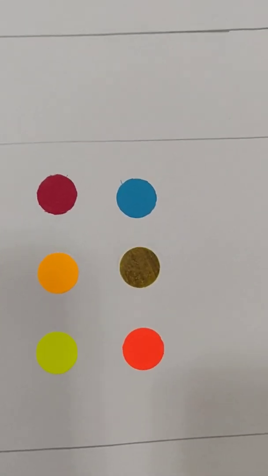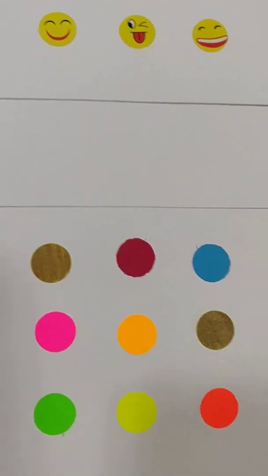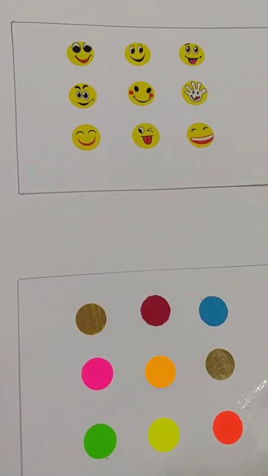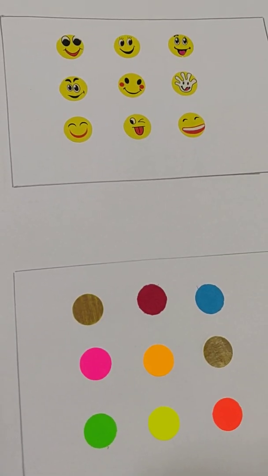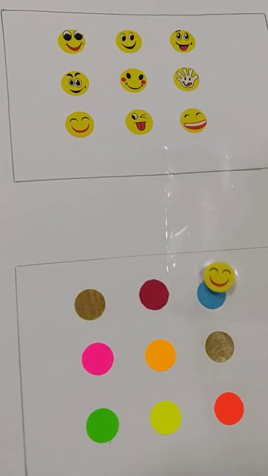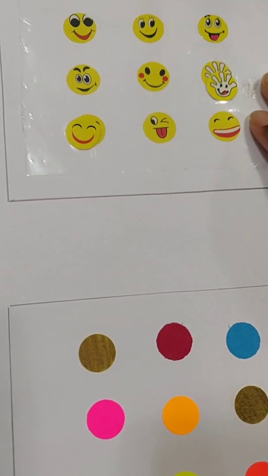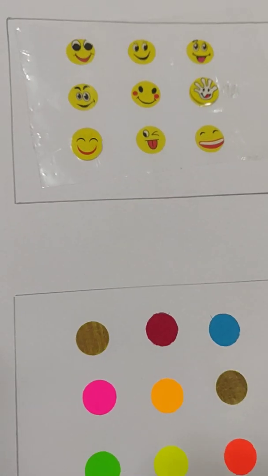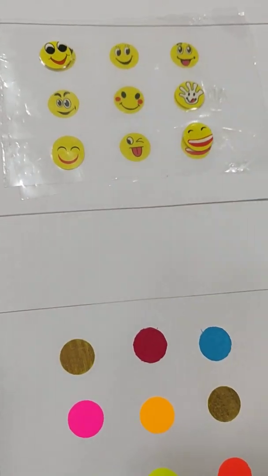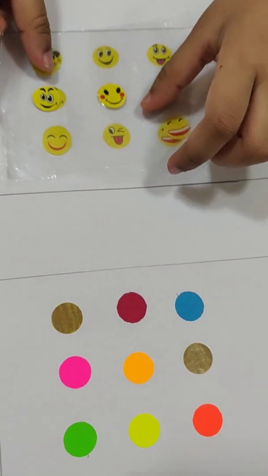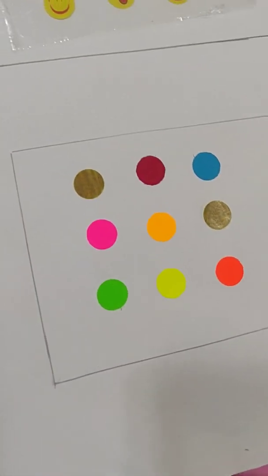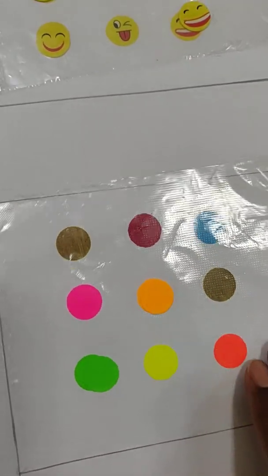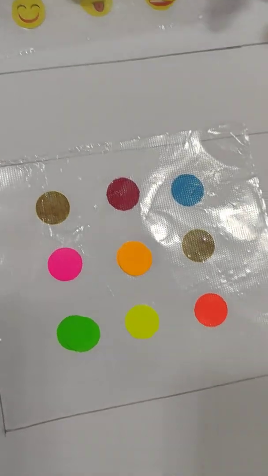Yes, this was one that we did. So first she needs to do it with these smiley stickers. That is simple to do because she knows the smiley is facing towards her, and she can do it easily. But when it comes only to colors, it is a little challenging. So she needs to keep on turning and check where and how to keep it.